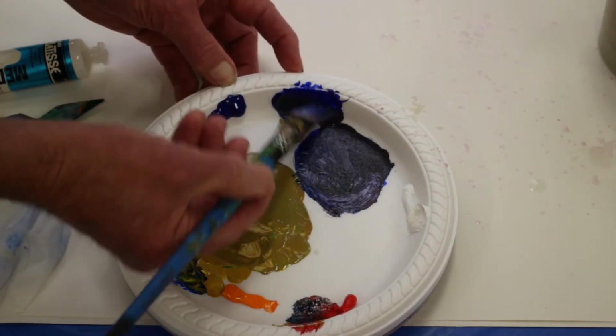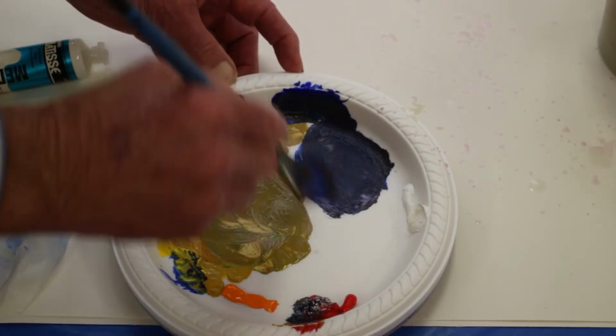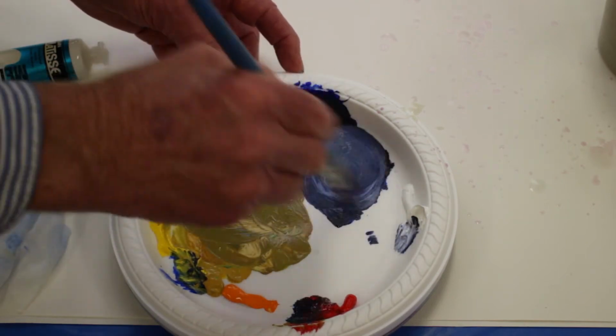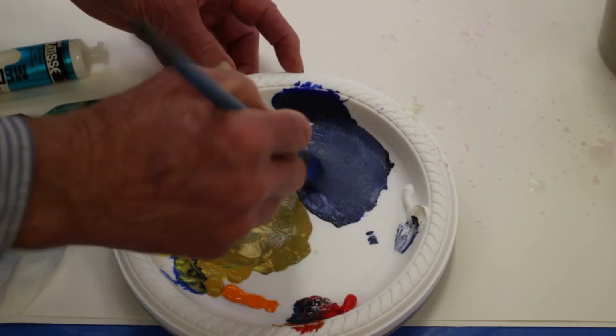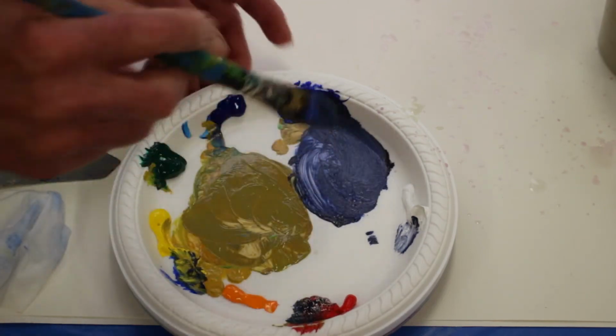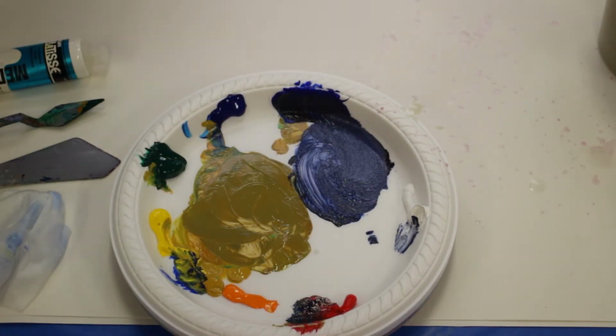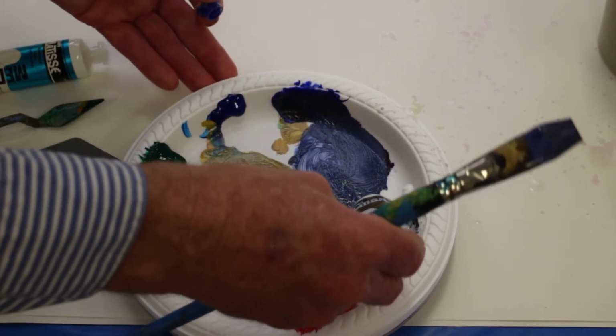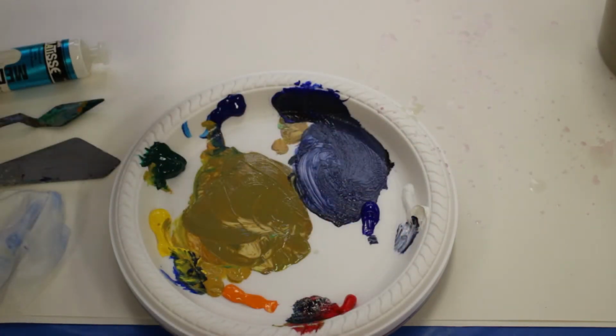But we need to have enough blue in this colour. I'll just get a little more blue in there so that we've got to get the right balance.